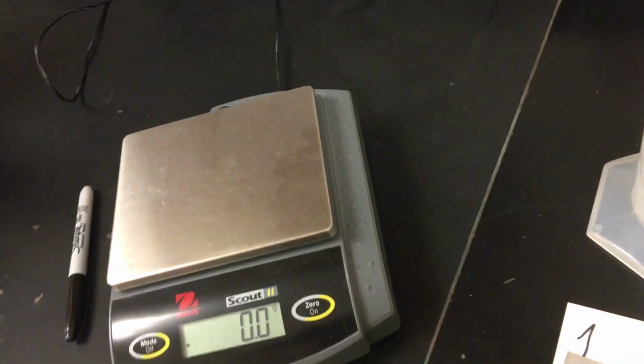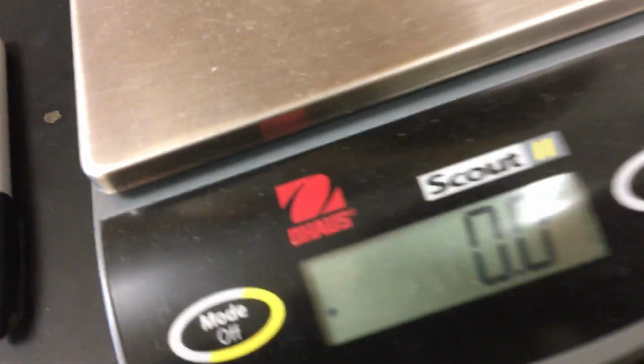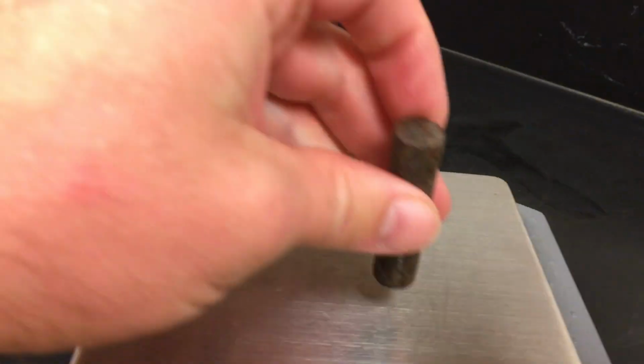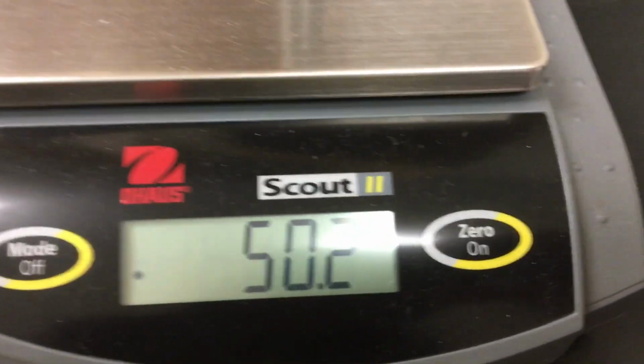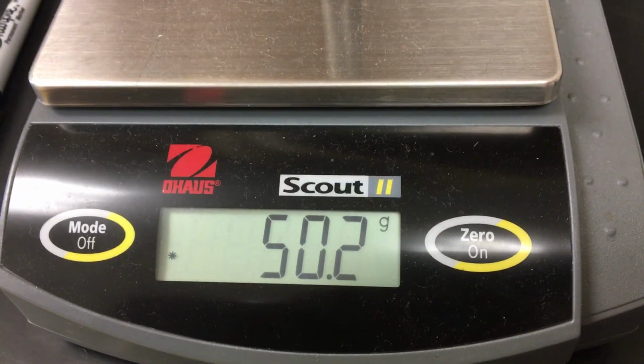All right, let me put the mass. The smarter science teacher might have done the mass before he dumped it in water, but you guys are stuck with me. Price you pay. There you go. There's your mass for object number three.